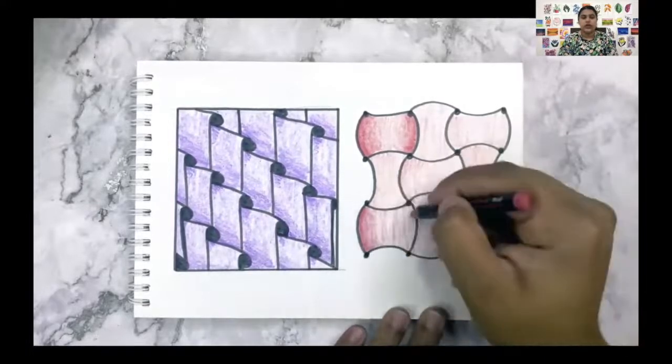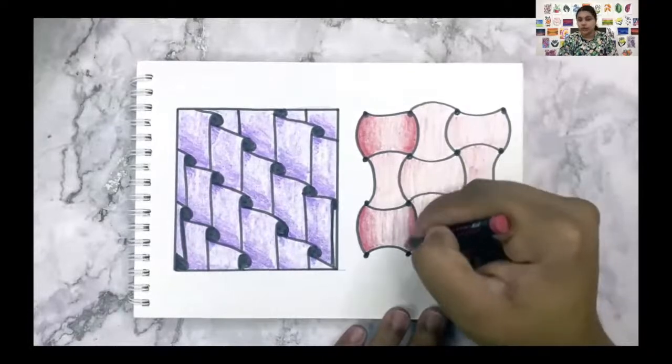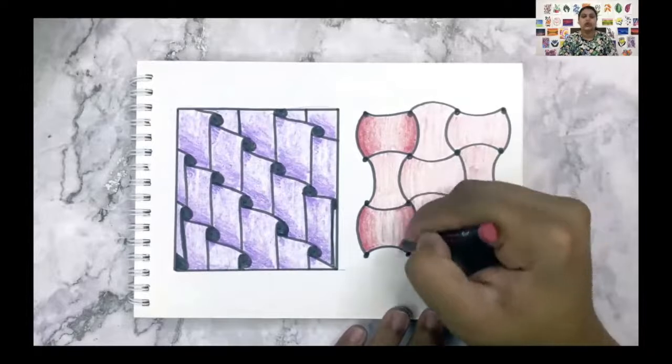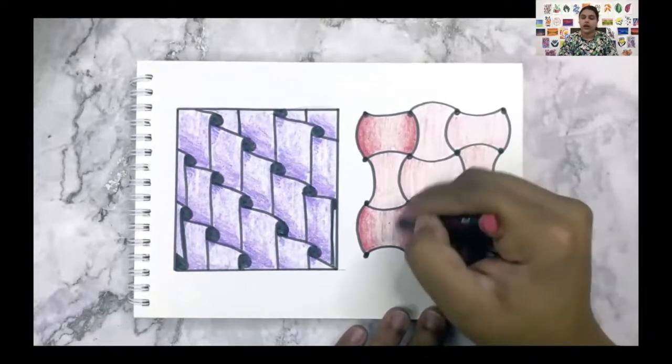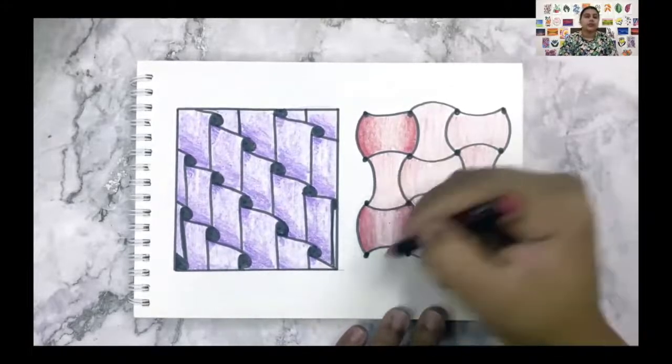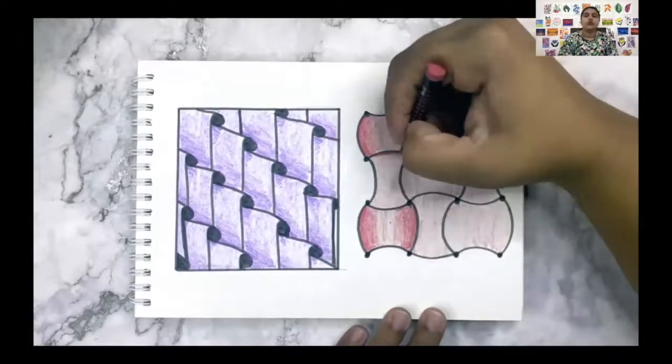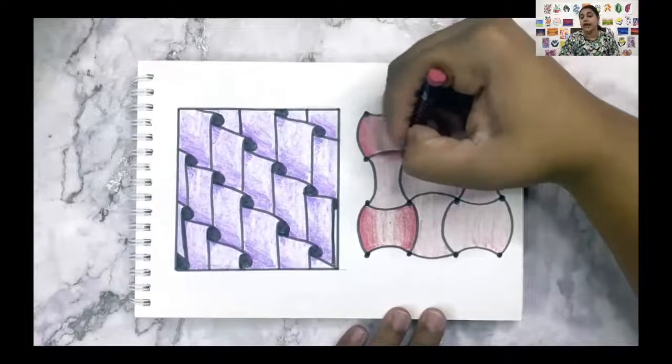Good job. Now again, if you don't know how to do dark, medium, light, for the dark part of it, you have to just press your color down, automatically giving you a dark shade. And for your medium tone, you want to press a little lighter. And for your light tone, you don't want to press your color down at all.